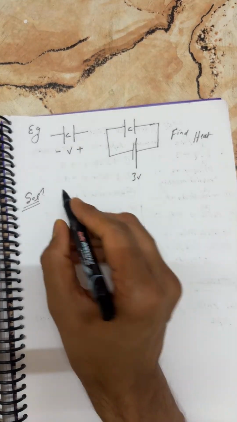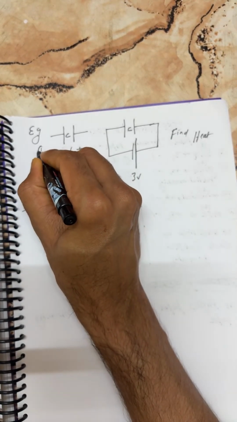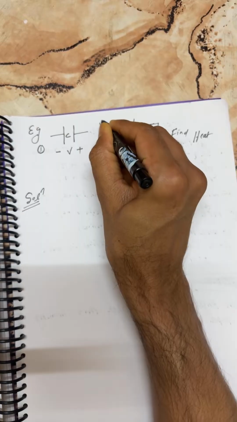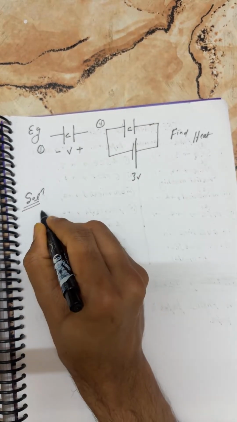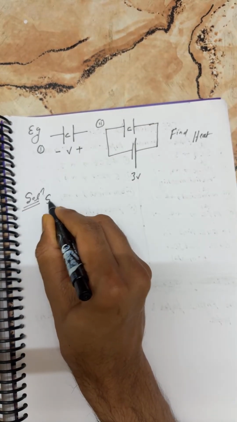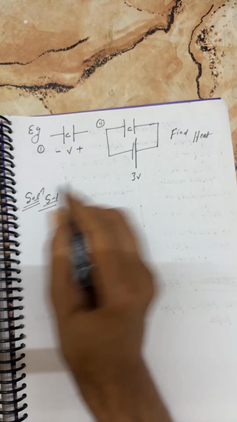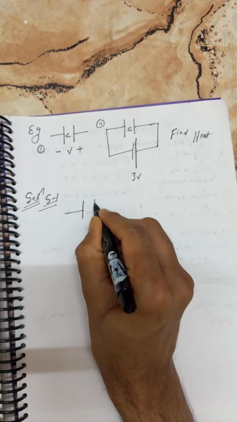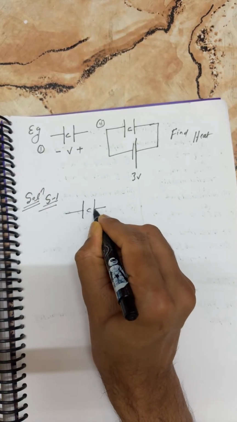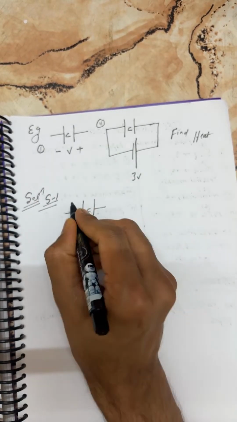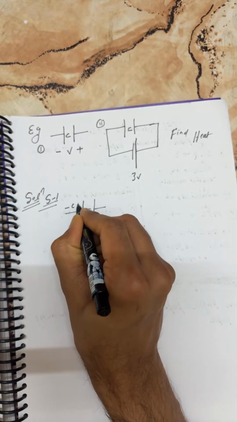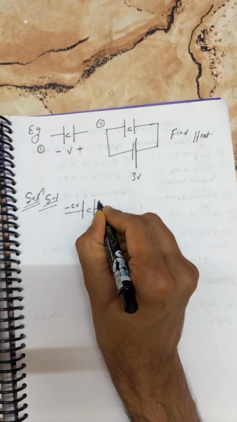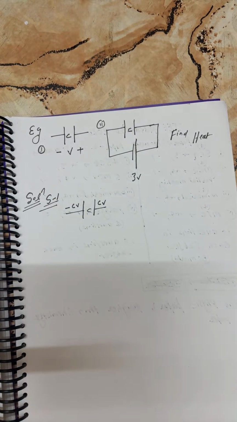So now kids, I'll do here. This is the first point, this is the second point. So first, in step 1, we have to solve nicely. Students, you can say this is C, minus V and plus V. So you can say minus CV, and this is plus CV. Right, kids?